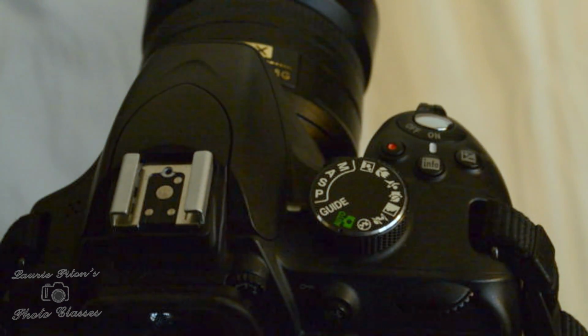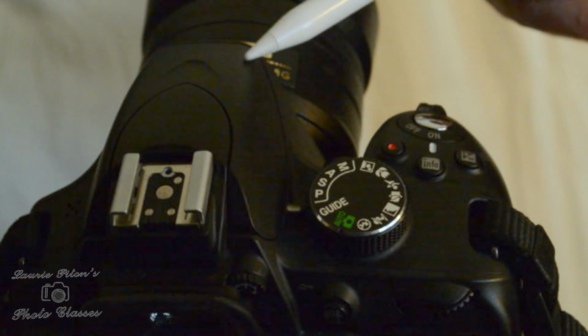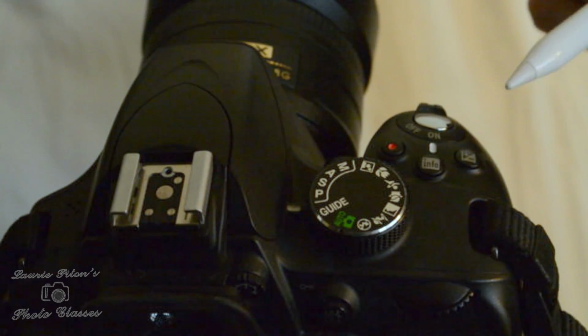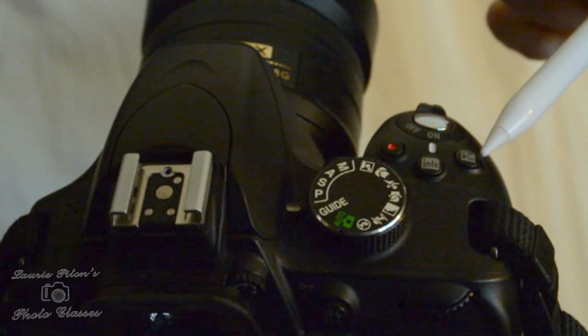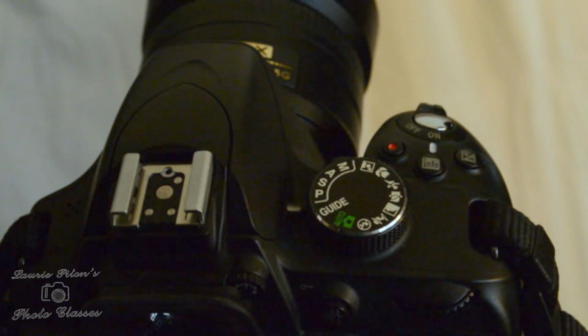P is for program. The camera will pick the lens opening and shutter speed based on if you have your flash up, your exposure compensation right here, and you select your ISO. So based on all that, the camera will pick your lens opening and shutter speed combination.